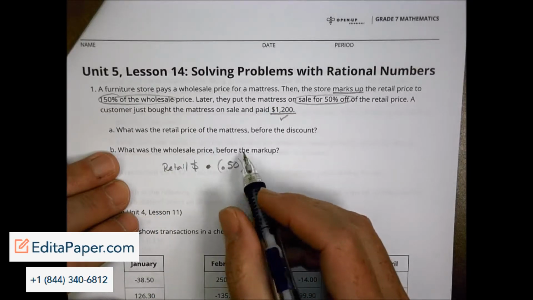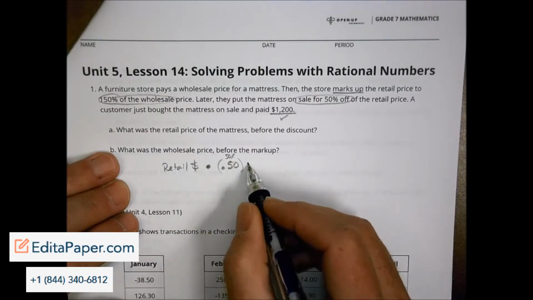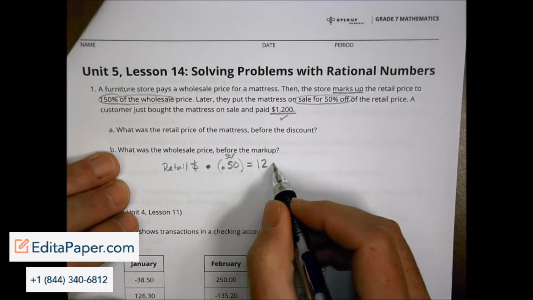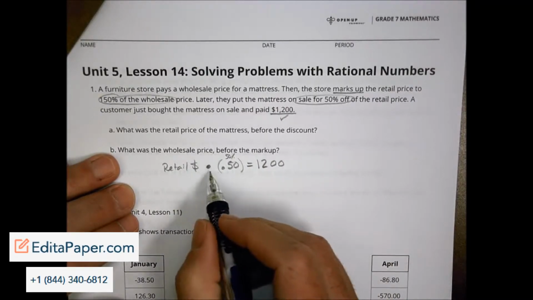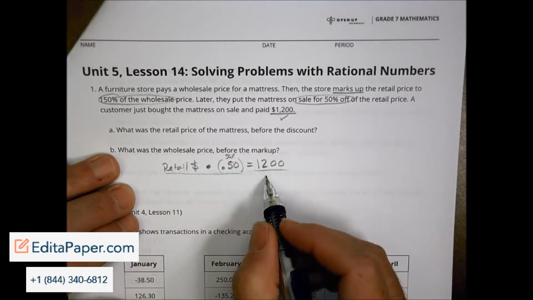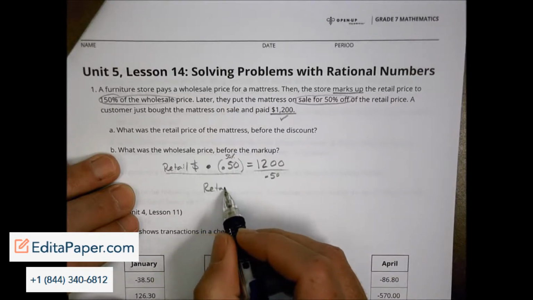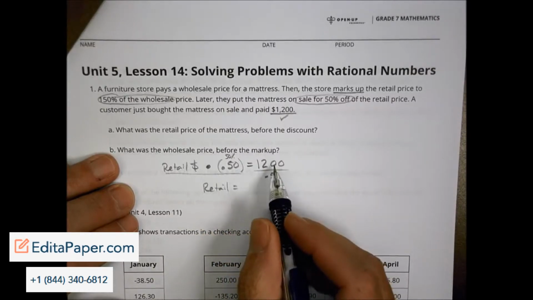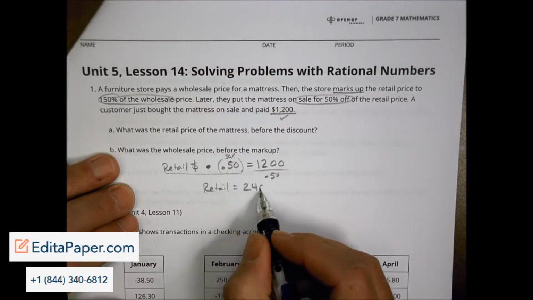In our case, we know that 50% of the retail price was $1,200. That's what the customer paid. So to find the retail price, I divide both sides by 0.50, and my retail price is going to be equal to 1,200 divided by 0.5, which is $2,400.